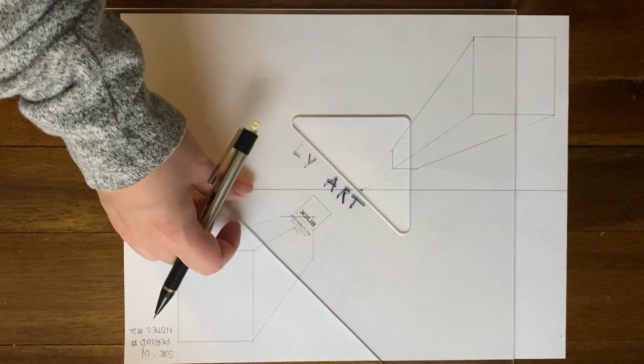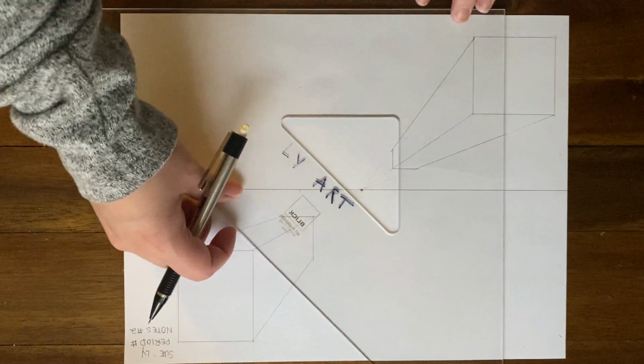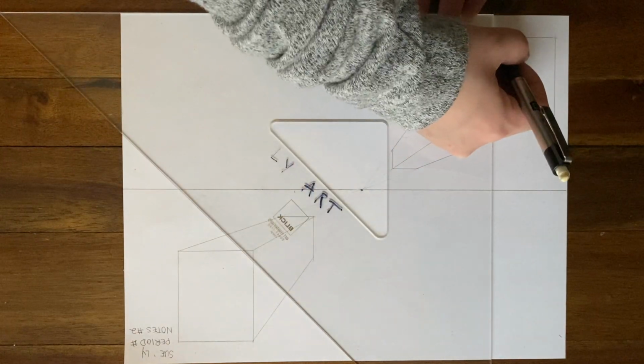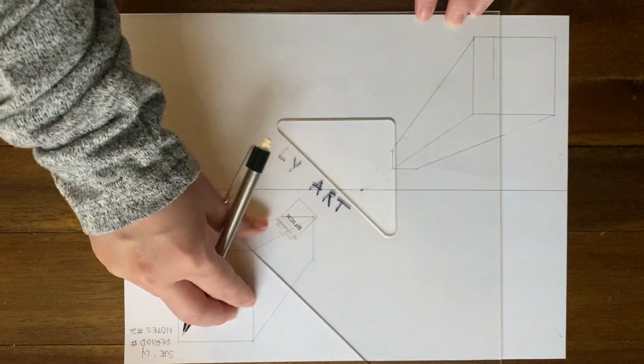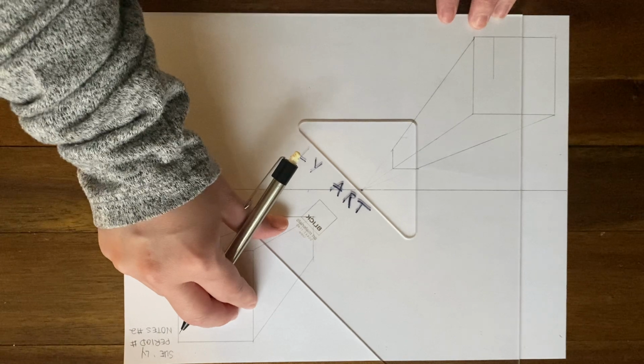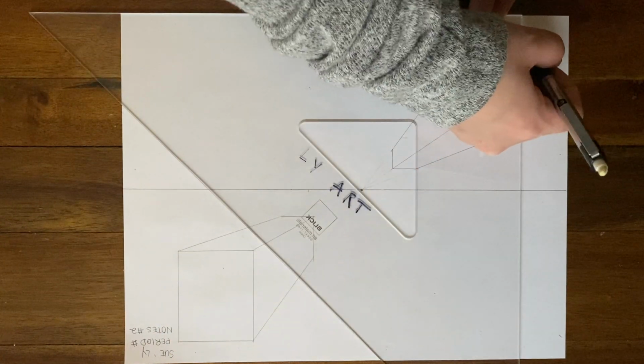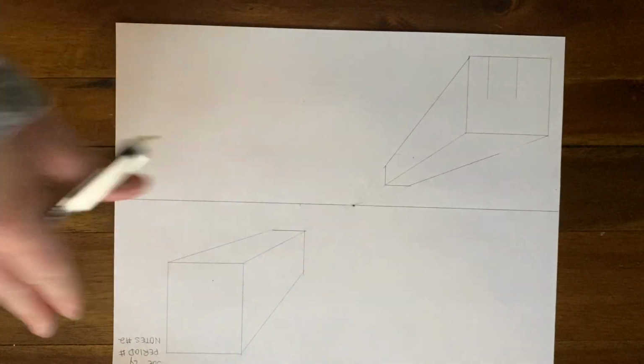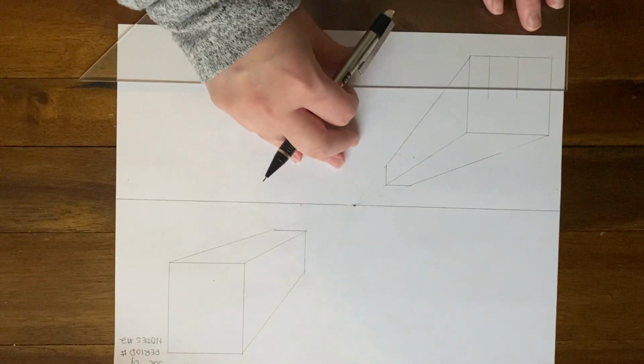So when we make our front door, we're going to start off with 2 vertical lines, followed by 1 horizontal line for the top part of your door.